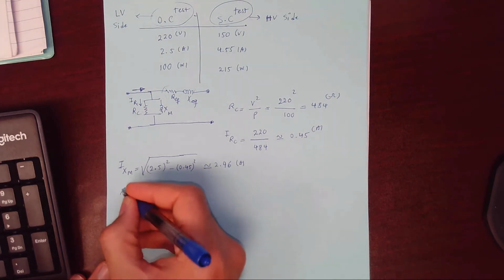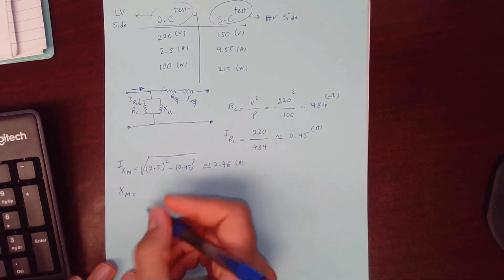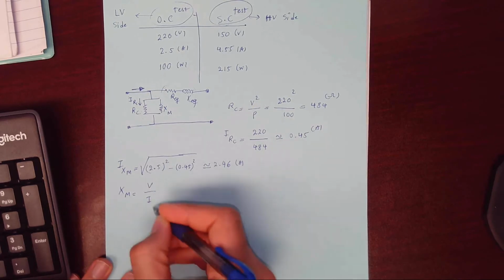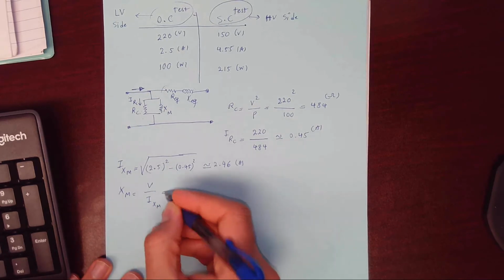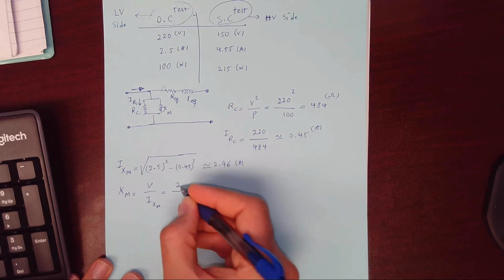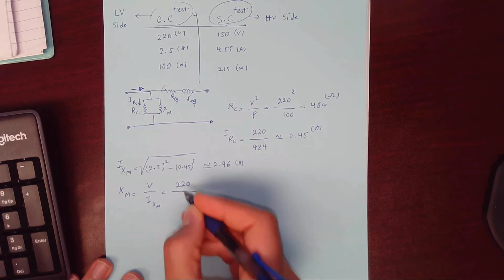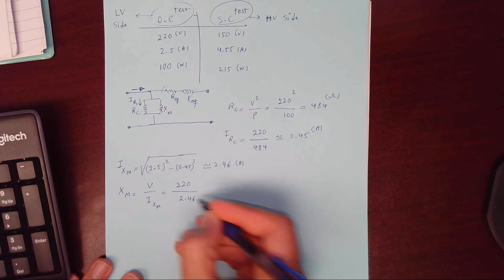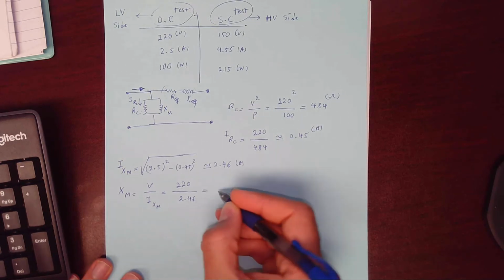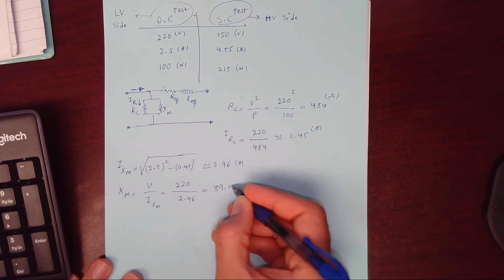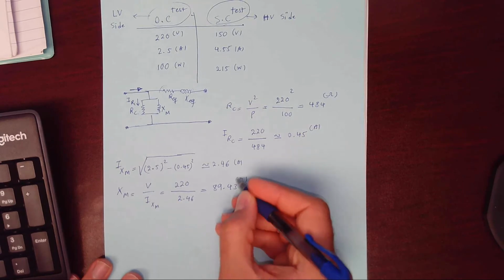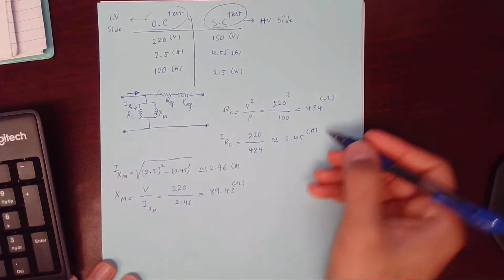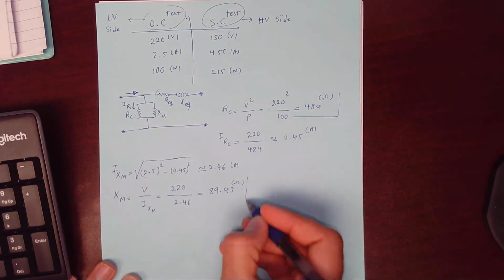And then XM is equal to the voltage divided by IXM from the previous step. The voltage is already given in the table, divided by 2.46. So we have RC and we have XM.